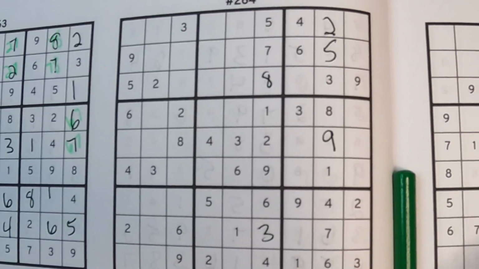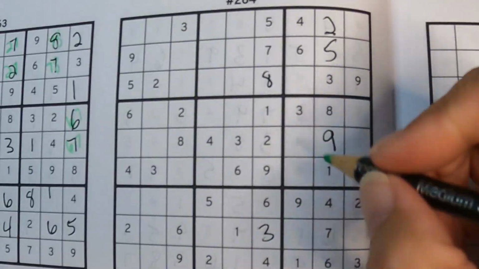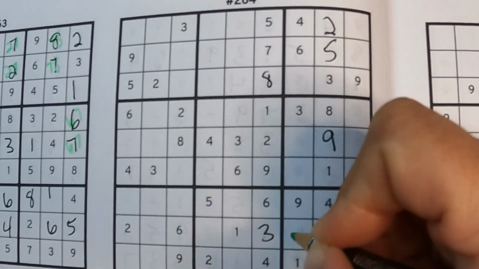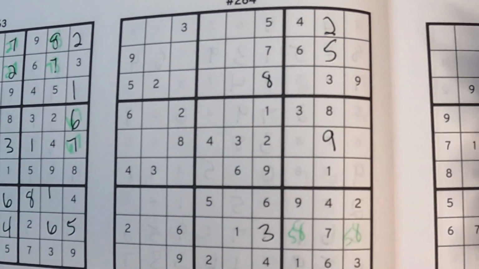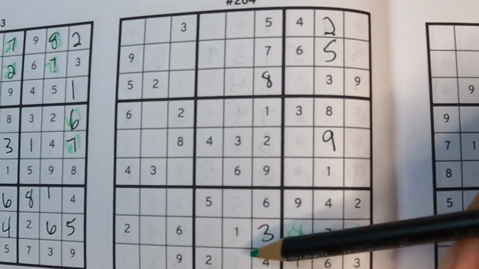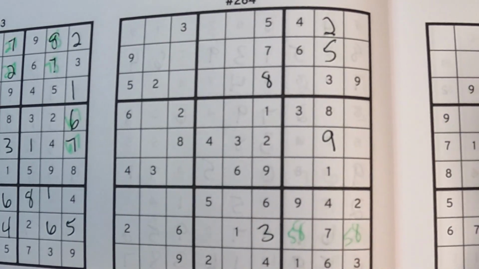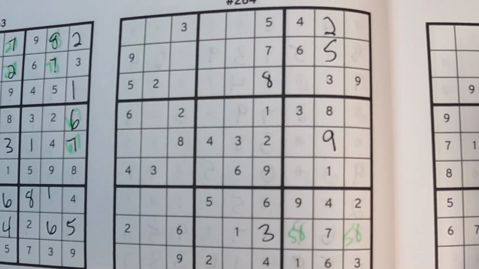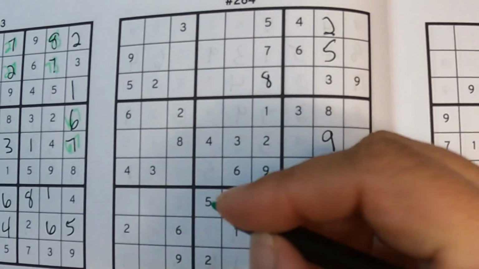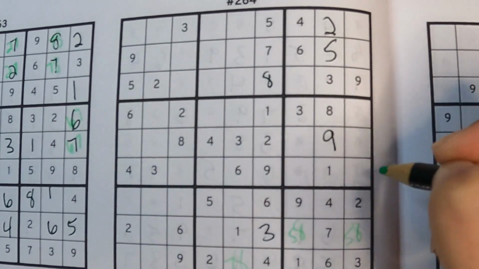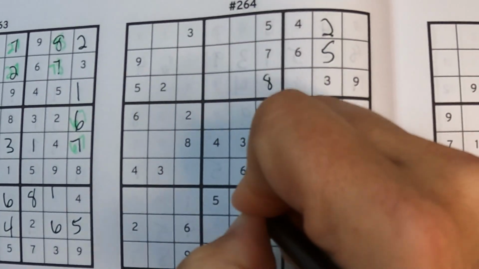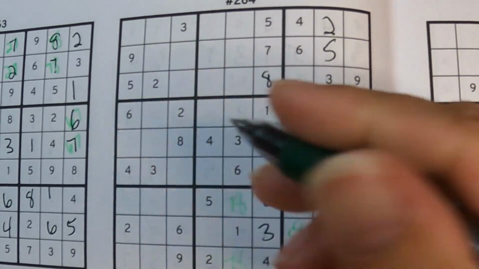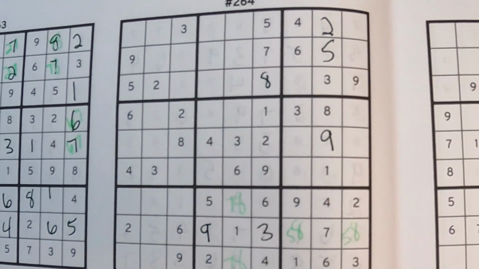For this box, we're missing 5 and 8, and I don't see any help. So 5, 8. For this box, we're missing 7, 8, and 9. We've got a 9 here, so 7, 8. That means our 9 for that box has to be here.